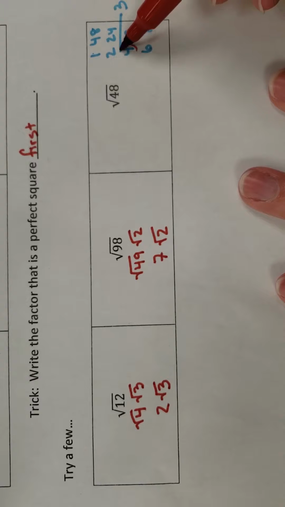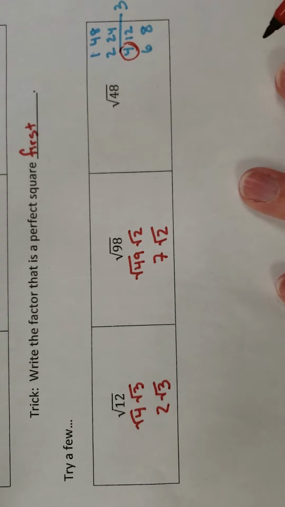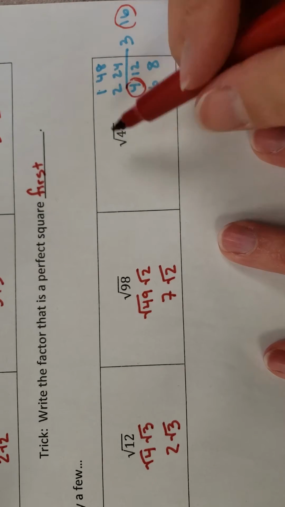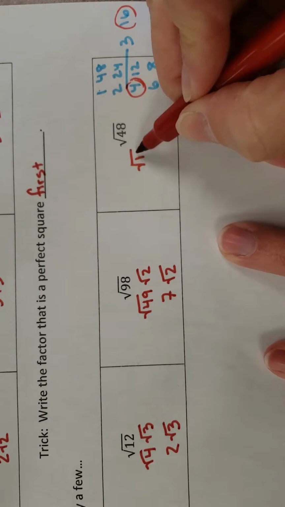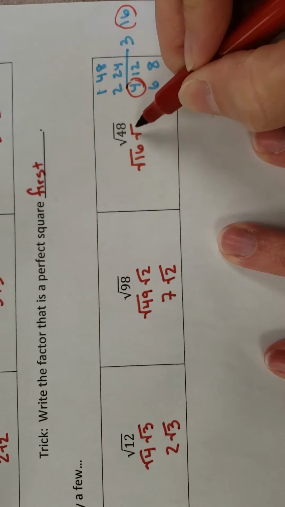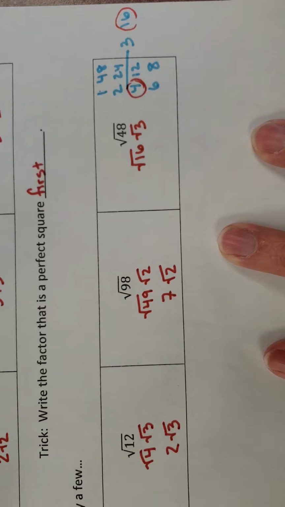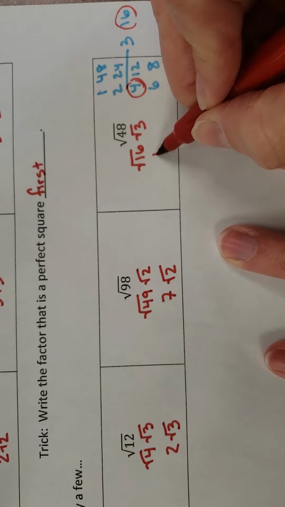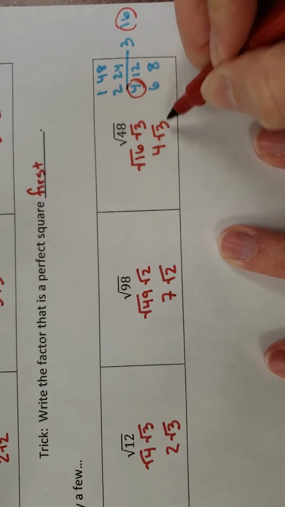And 4 is a factor, that's a perfect square. But 16 is also a factor, that's a perfect square. So we'll choose 16 rather than 4. And I'll show you later in the lesson why and what you can do if you make that mistake. So 16 times 3 is 48. 16 is the perfect square. The square root of 16 is 4. Square roots of 3.